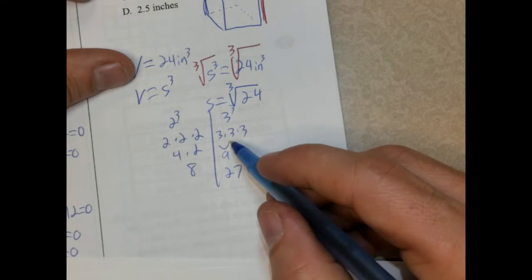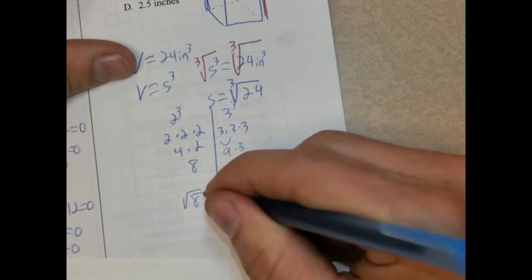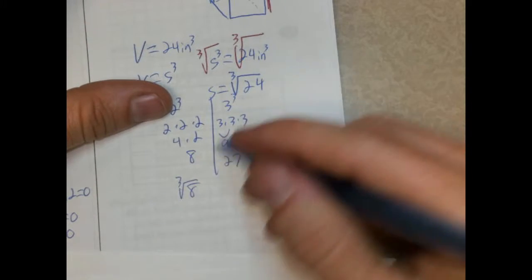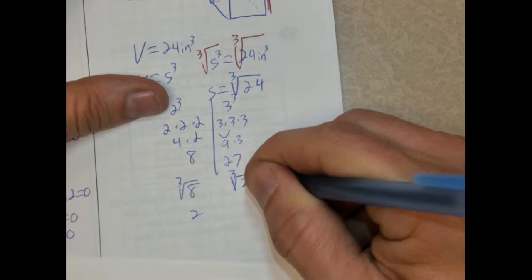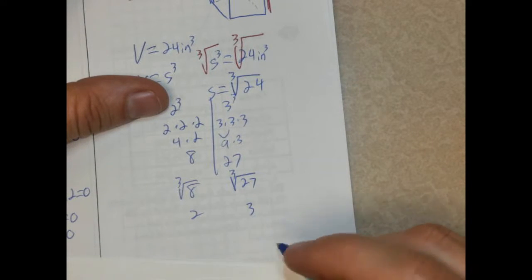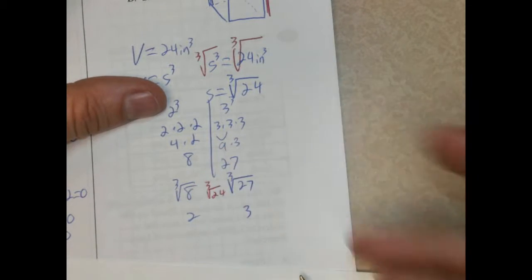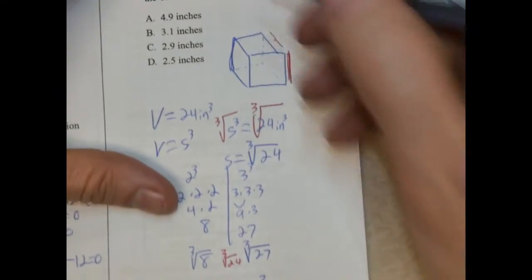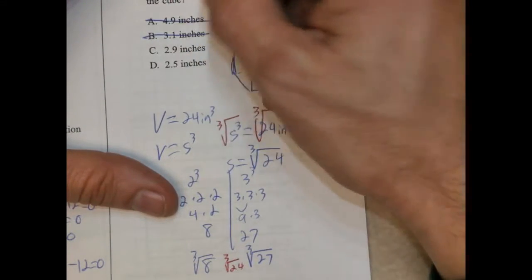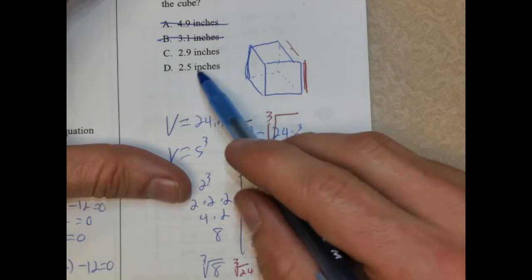Okay. So this number that we're looking for, right? So radical 8, sorry, not radical 8. The cubic root of 8 is 2. The cubic root of 27 is 3. We're looking for the cubic root of 24. So it's in between 2 and 3. Okay, so we can already cancel that out. We can cancel that out because those are not between 2 and 3. These are both between 2 and 3.